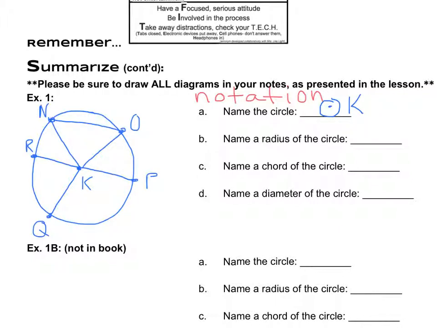To name a radius of the circle, we actually have several to choose from. I'm going to use this one right here, so we're going to call that KP, and remember we want to have our segment notation across the top. But just a reminder here, this actually could be K and then anything that you wanted to in that second letter, as long as you're going out from the center to a point on the circle somewhere.